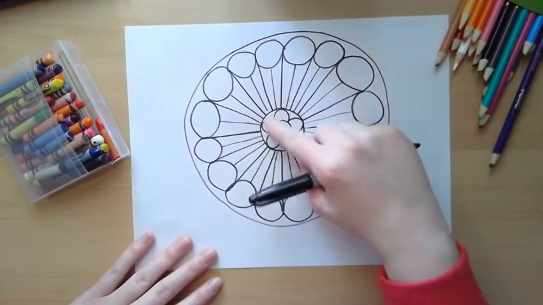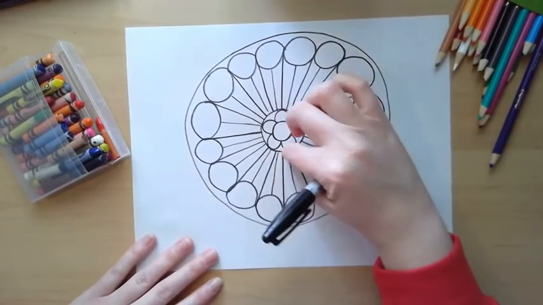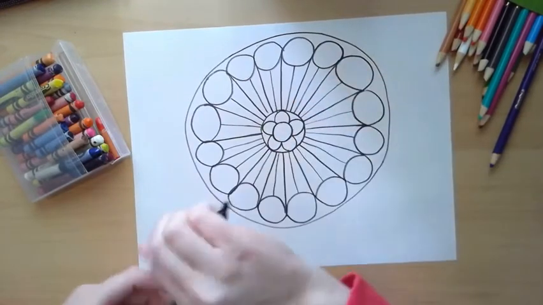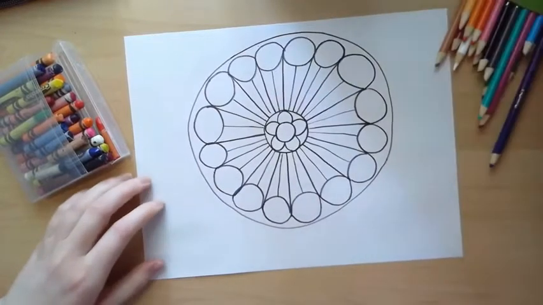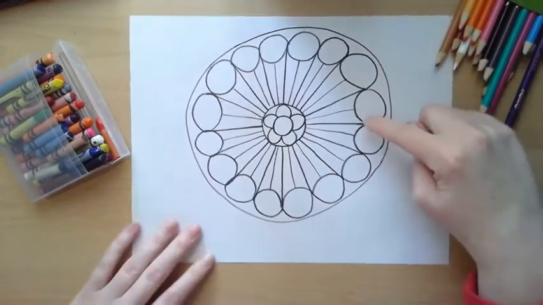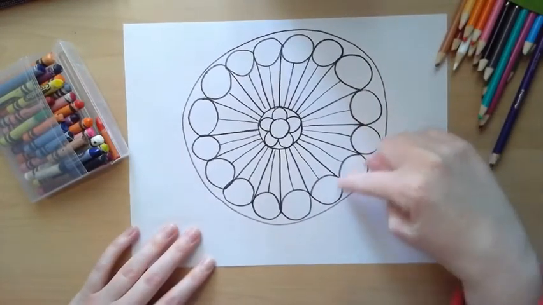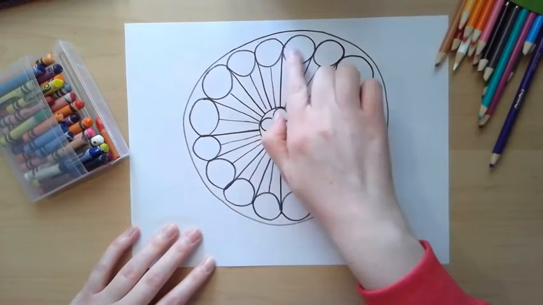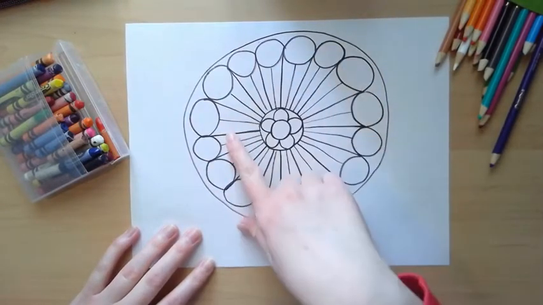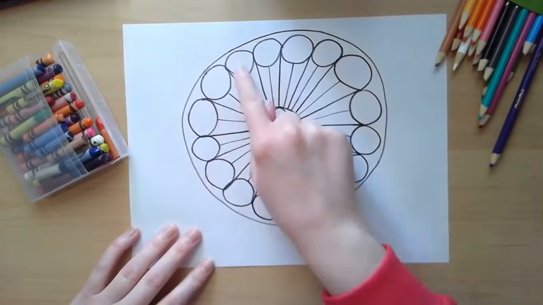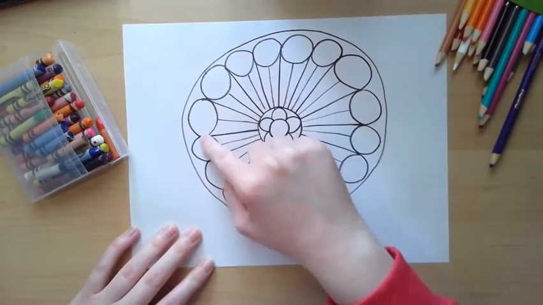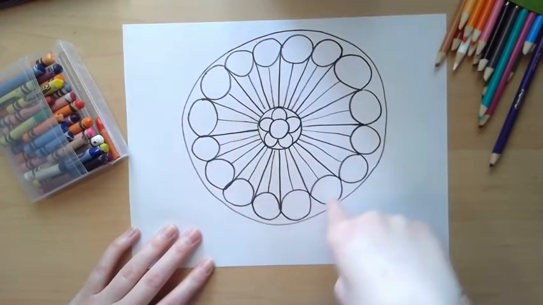You could color some of these parts in black, or you could color them in with regular colors. On some rose windows, they have pictures of faces inside of these circles, and since these rose windows usually go on a Catholic church, the faces would be pictures of the saints of the church, but you could draw whatever you want inside of these.